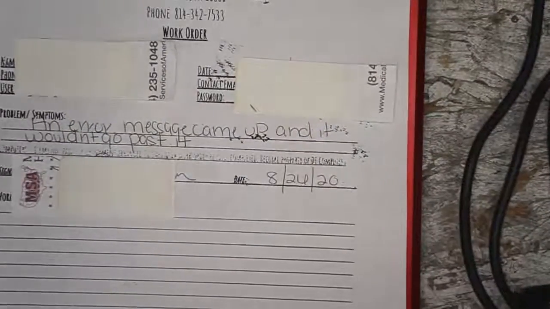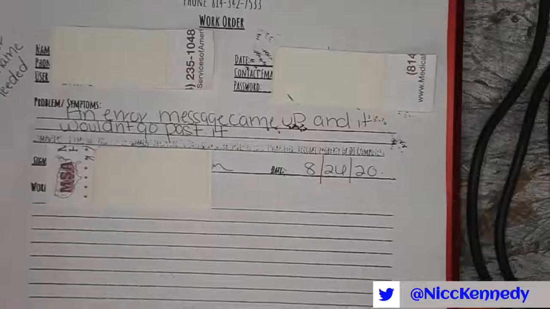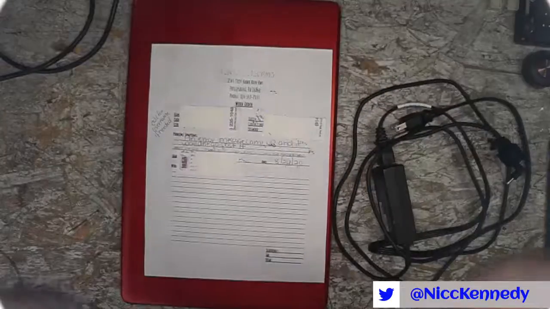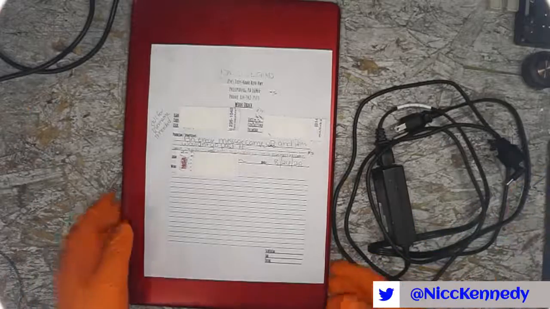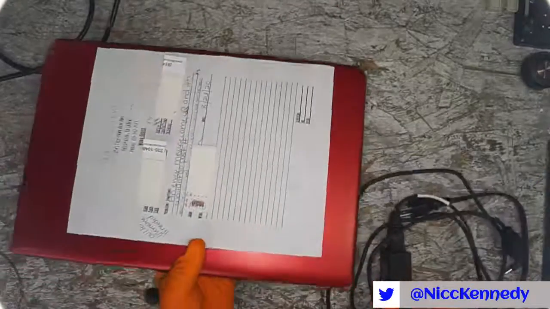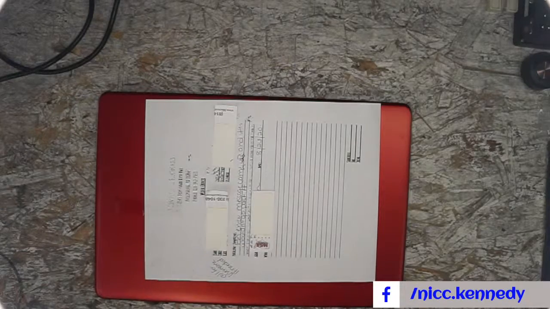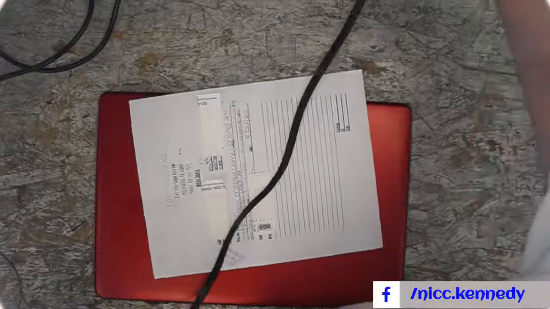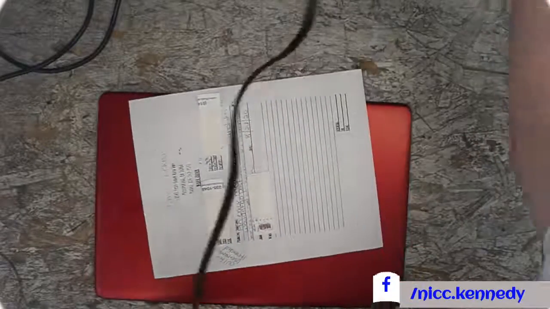Okay, so I think we have relevant information covered. An error message came up and it wouldn't go past it. All right, let's find out what it does. I don't know if this is solvable today due to the unknown condition of the error.